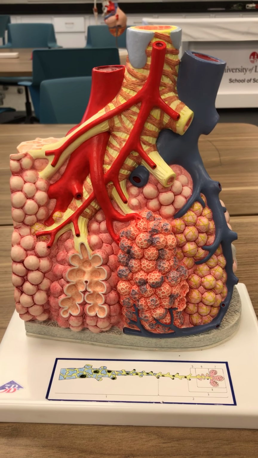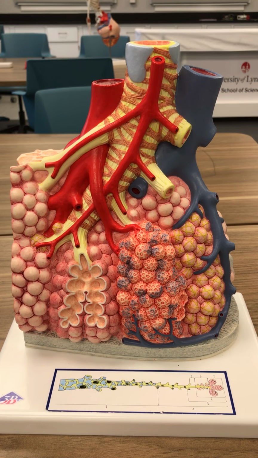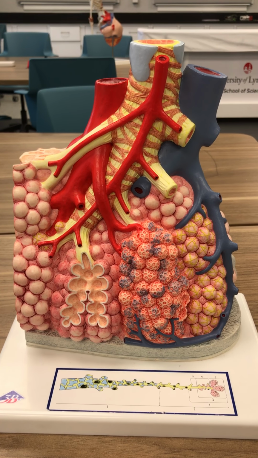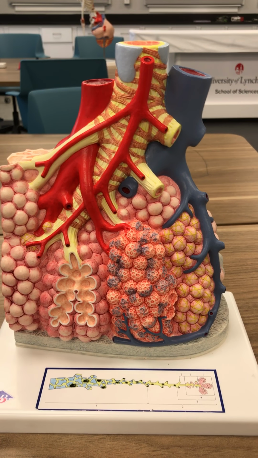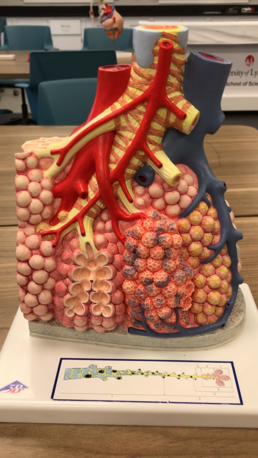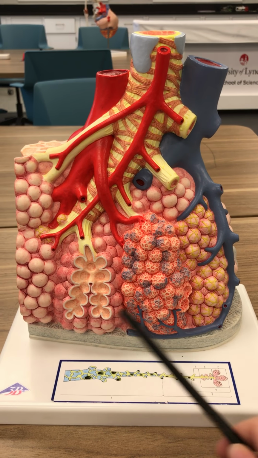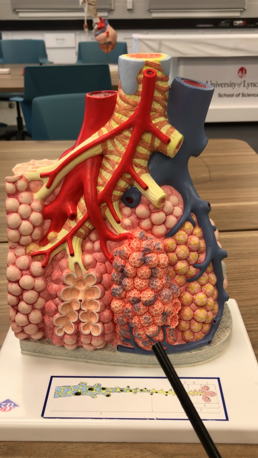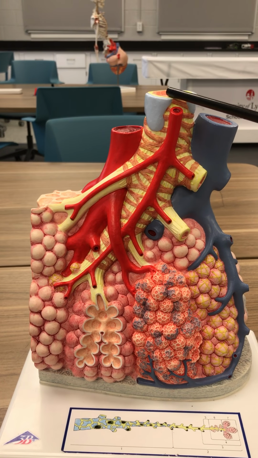Okay, so I'm going to talk you through this model that we have in the classroom of the alveoli. And so I think one thing to appreciate is at this point we are down to very, very small structures. Here we've got airway leading into it.